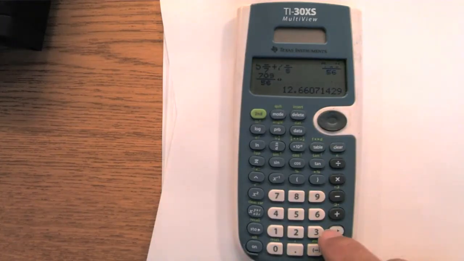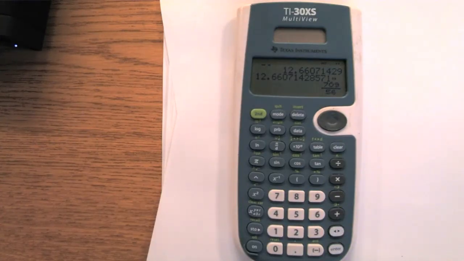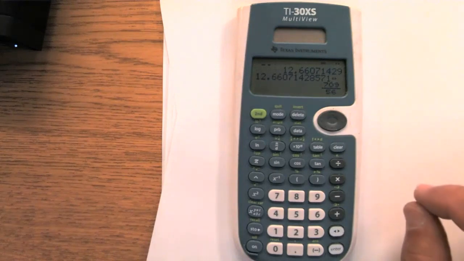I'm gonna go back so it gives me the fraction in fraction form again. What I'm gonna do now is express that fraction, which is an improper fraction, as a mixed fraction. How am I going to achieve that? Well, I'll proceed to do the following.